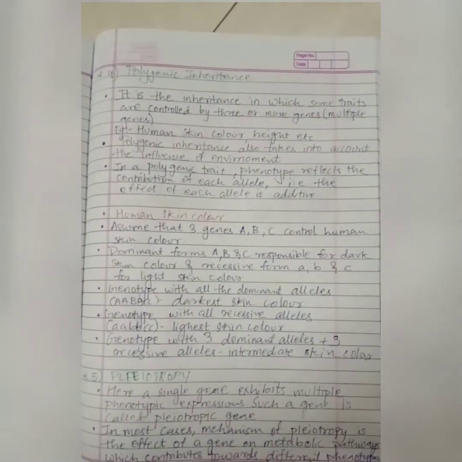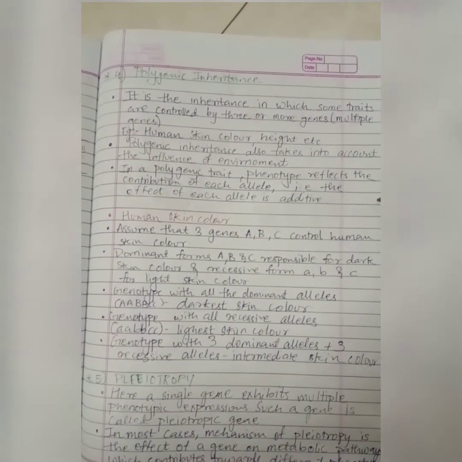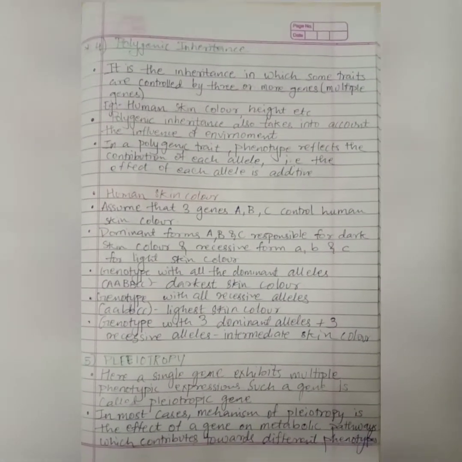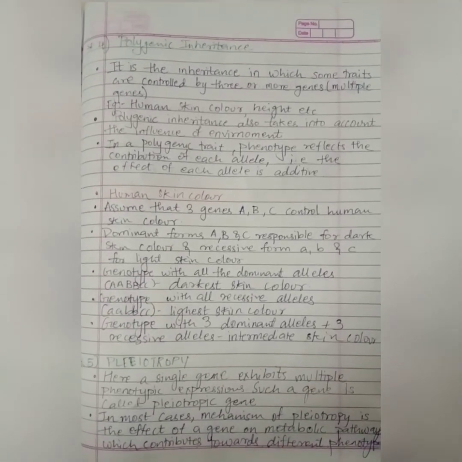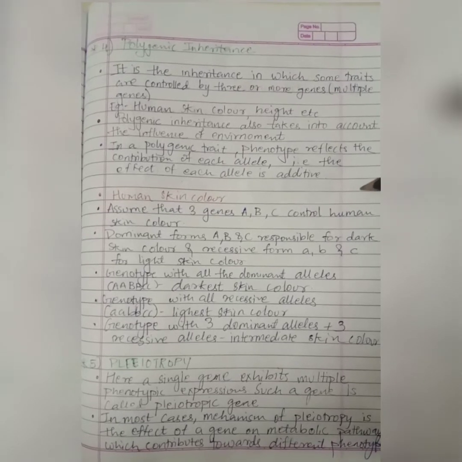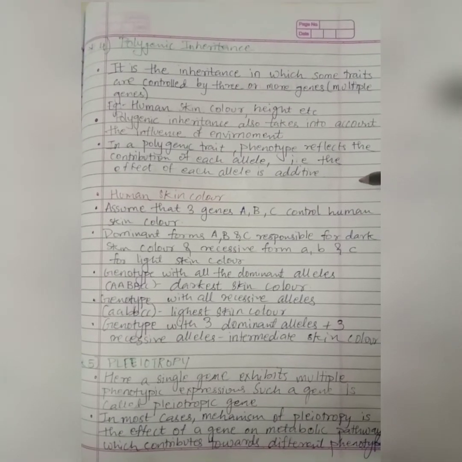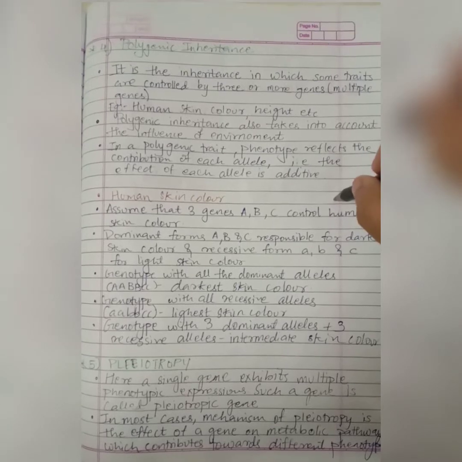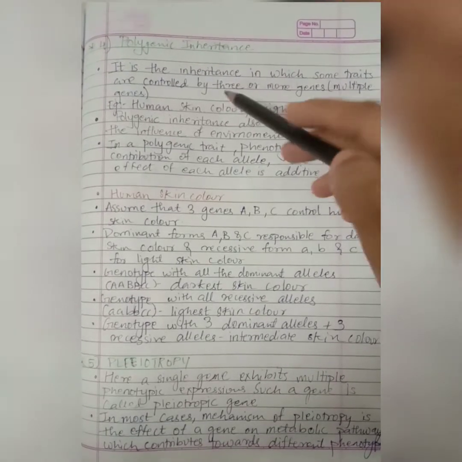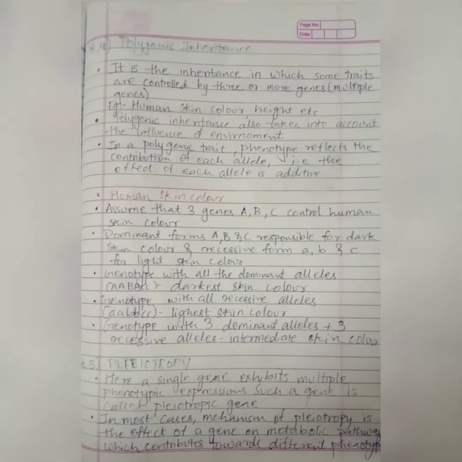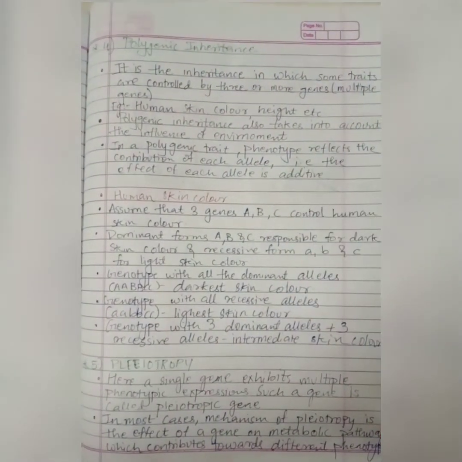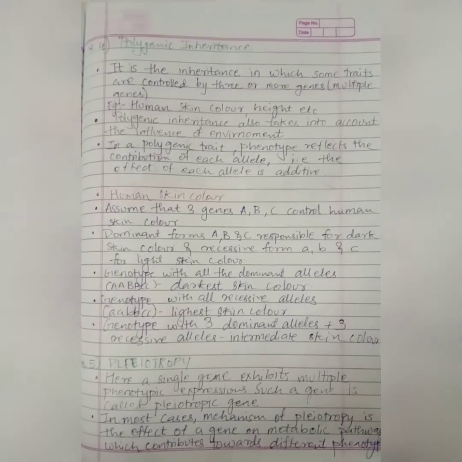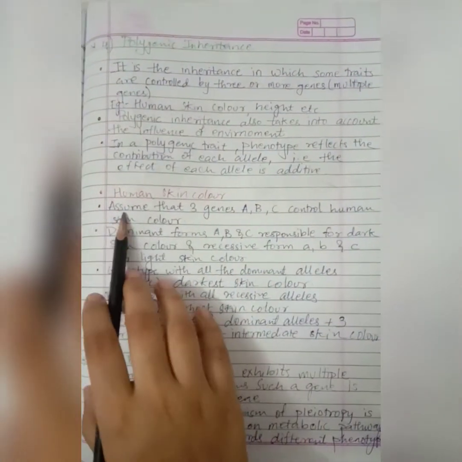For example, if we take the example of skin color, there is white skin tone, black skin tone, and in the middle there is also a brownish skin tone. So the brownish skin tone shows polygenic inheritance, where the effect of each allele is additive. Now let us see human skin color.